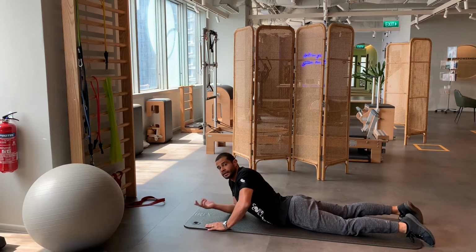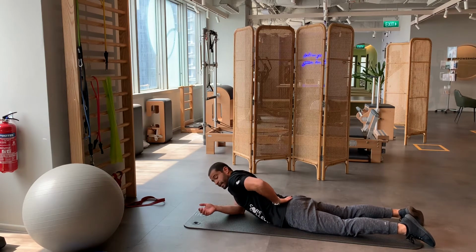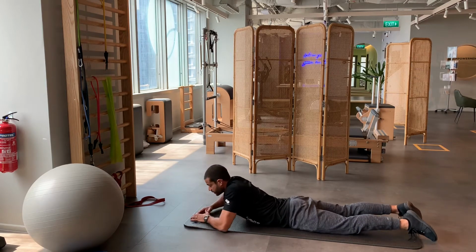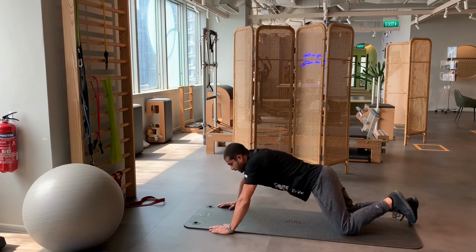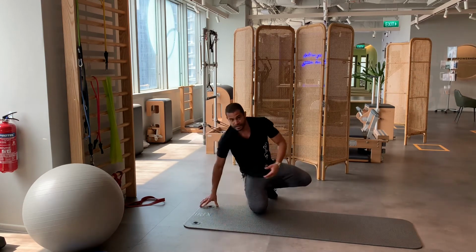You're doing two things here. You're bringing curve of your spine, strengthening up your spinals and your lower back, and you're stretching a bit your abs as well. So, just like that. Another way that you can do this is with a ball.